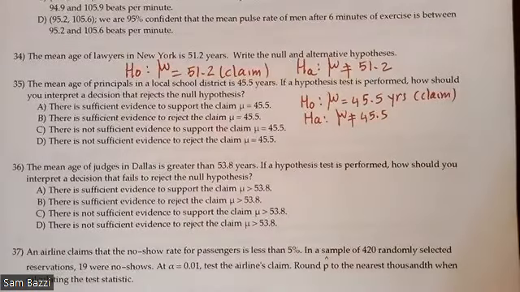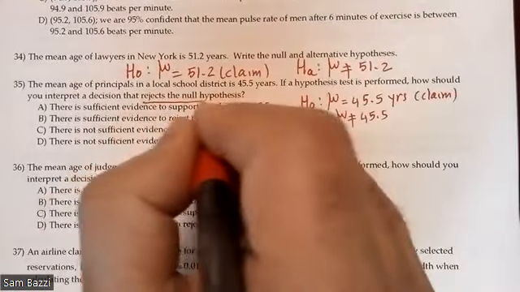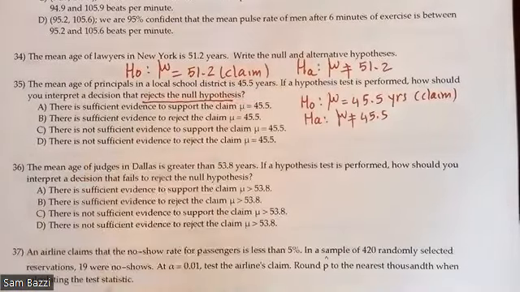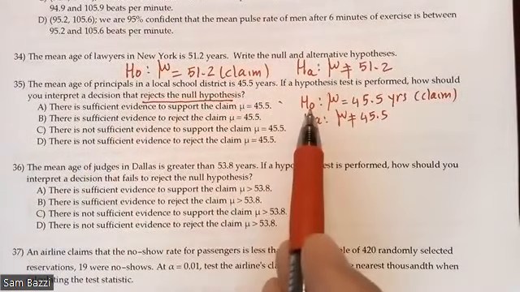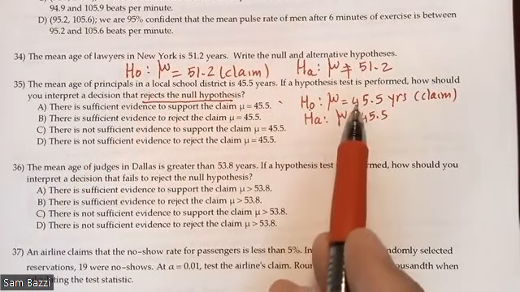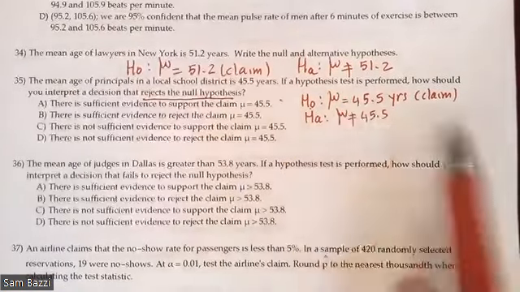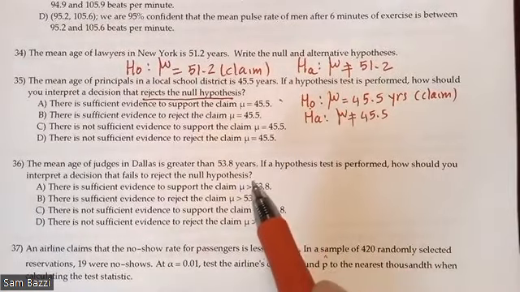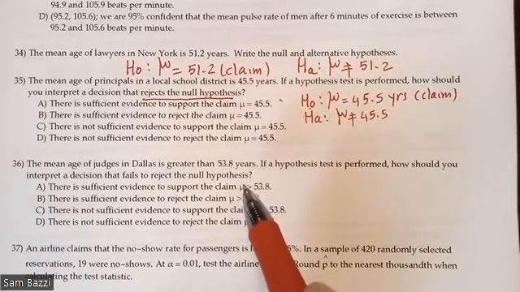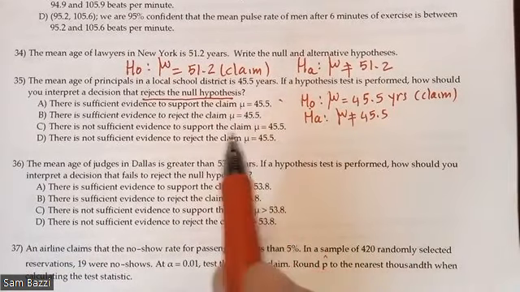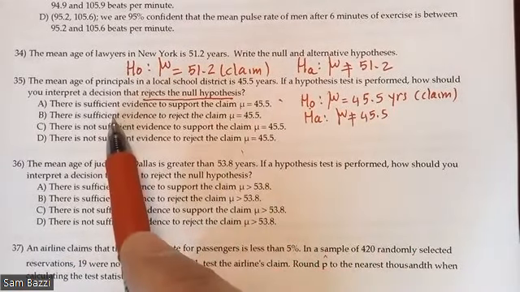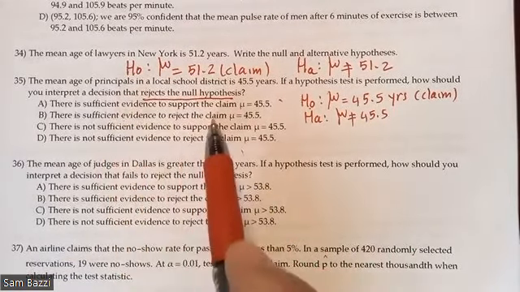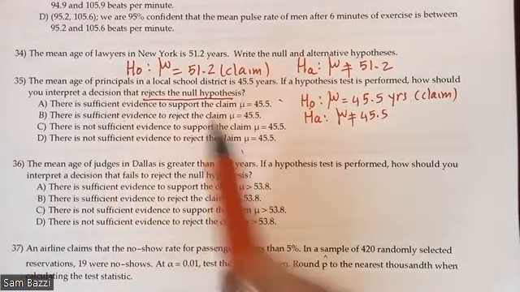If you perform a hypothesis test, what would you say if you reject the null hypothesis? If you reject the null hypothesis, guys, and the claim happened to be in the null hypothesis, you reject the claim because the claim happened to be in H0. So you just say there is enough evidence to reject the claim. Where is this language? I can see it in B. There is sufficient evidence to reject the claim. All right.